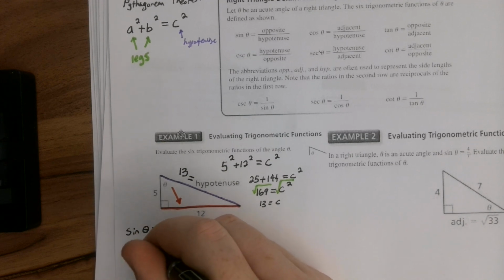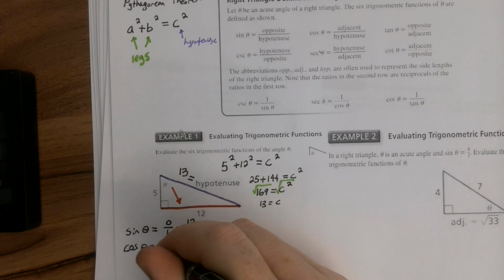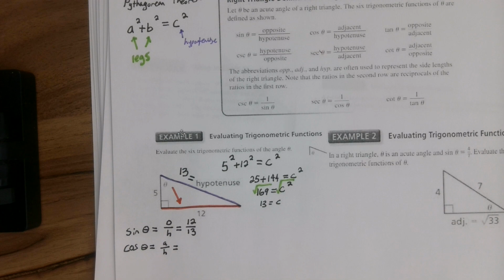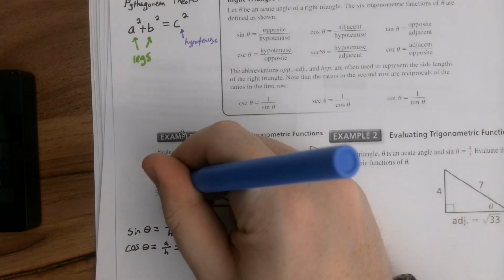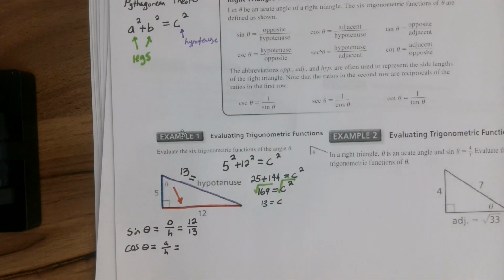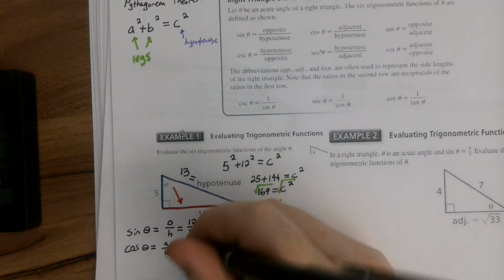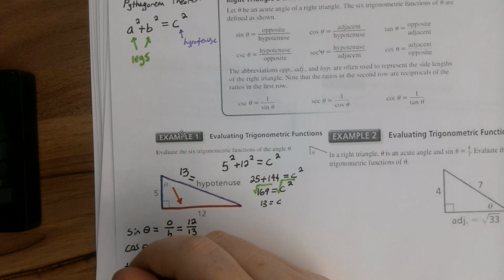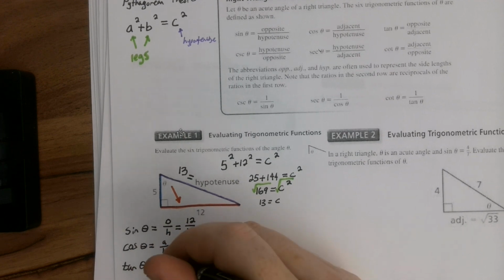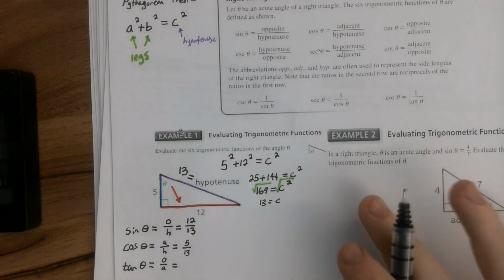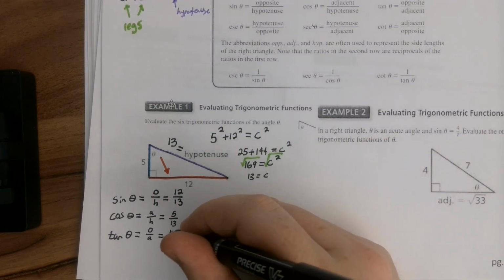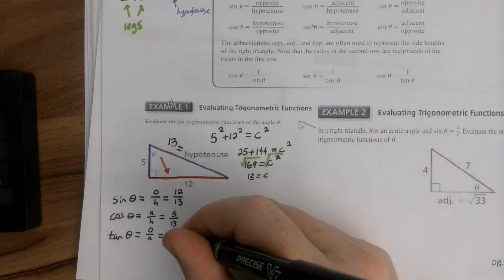If we're looking at cosine, it's the adjacent over hypotenuse. That's the ka in SOHCAHTOA. Well, the adjacent side here is the one next to the angle. That's 5. So it's 5 over our hypotenuse of 13. Then for tangent, which is opposite over adjacent, that's the TOA in SOHCAHTOA. The opposite we said was 12, the adjacent is 5, so it's 12 over 5. Easy.